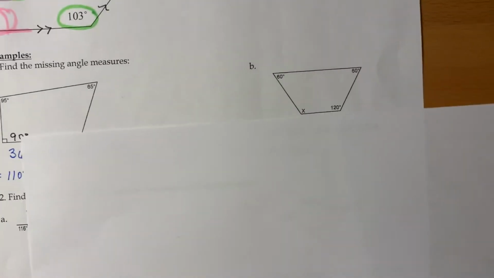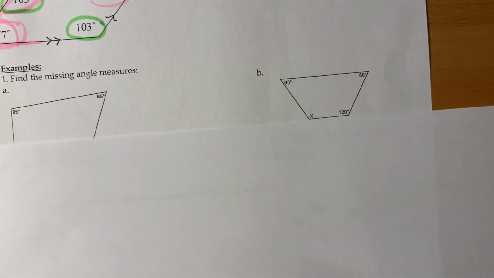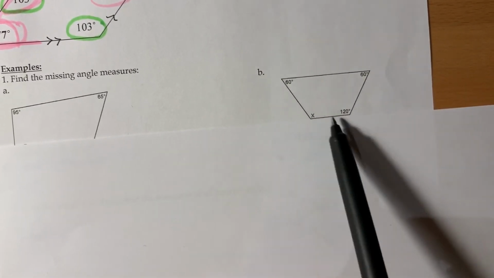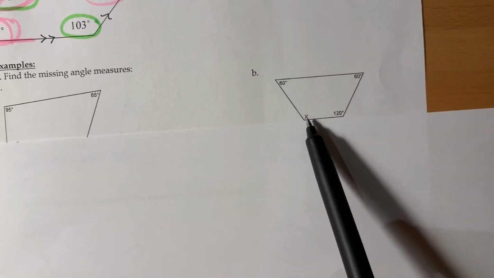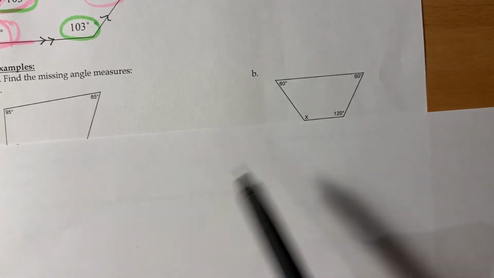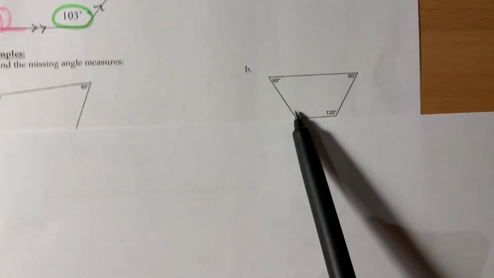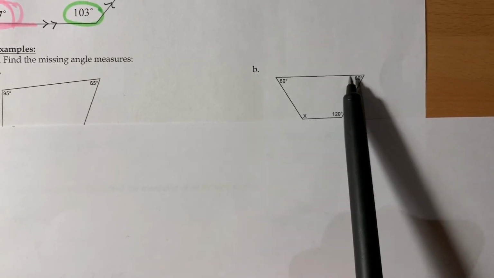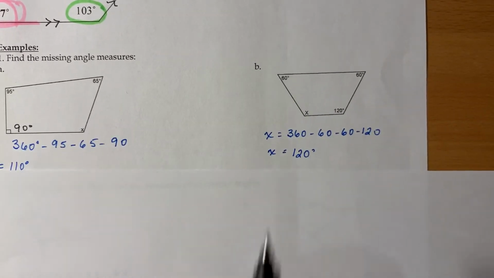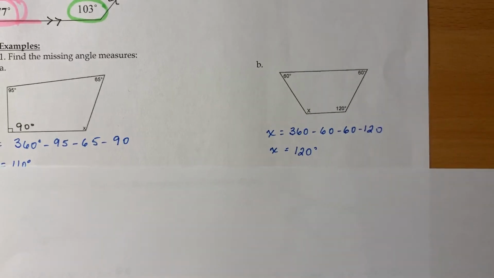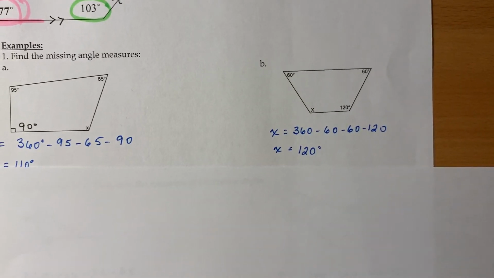Okay, let's do the same idea here. Again, it's 1, 2, 3, 4 sides, a quadrilateral. These are interior angles. We're trying to find angle X. Once again, all the interior angles of a quadrilateral add to 360. So take 360, subtract each of those angles. Get 120.